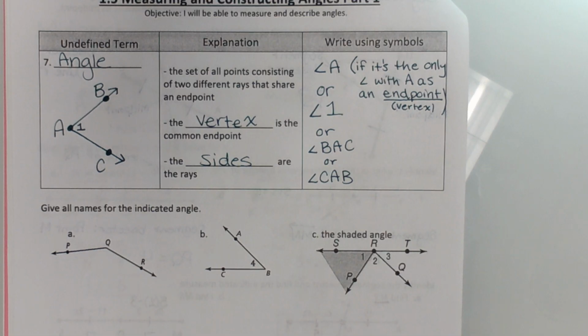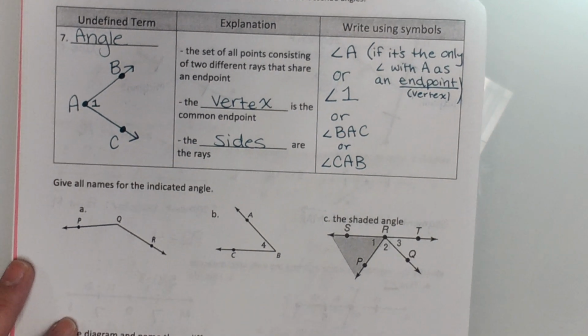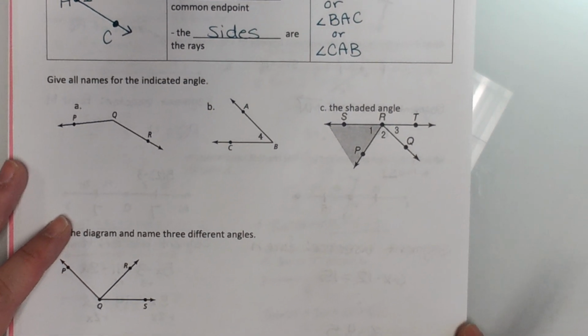Naming angles is one of the things that is crucial that we get down because of the fact that throughout all of geometry, we are going to be talking about angles. And you have to be able to differentiate which angle we're talking about by me giving you the name. So, today there's going to be a lot of emphasis on angle names.